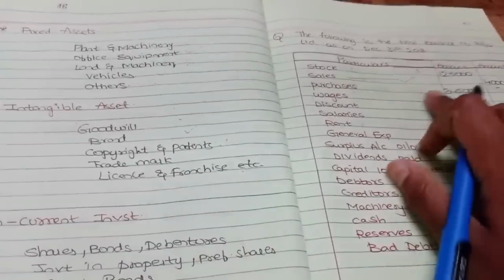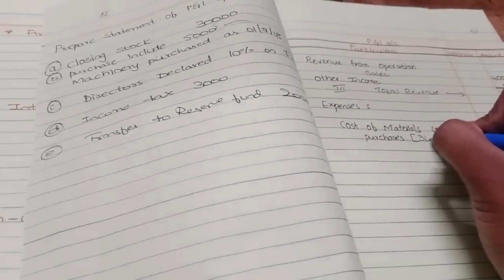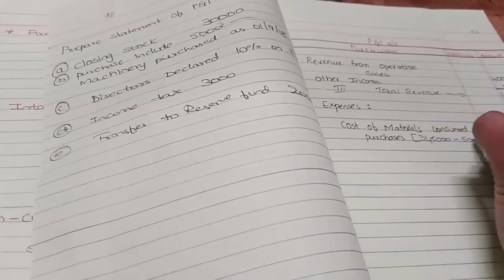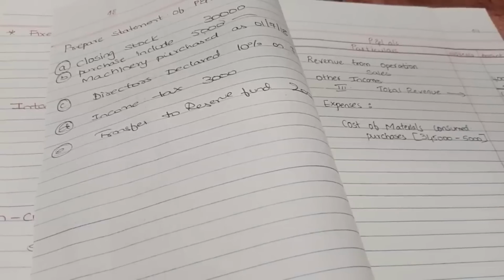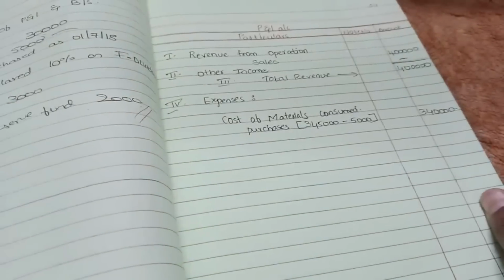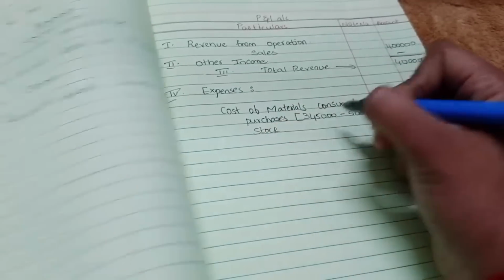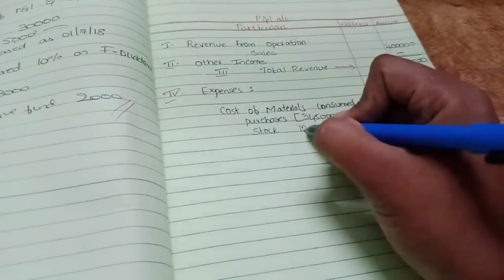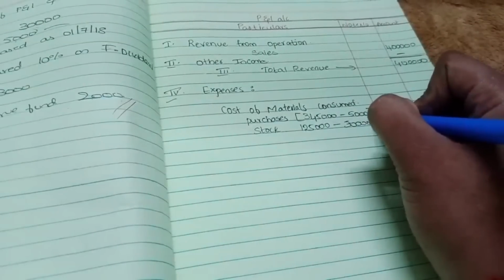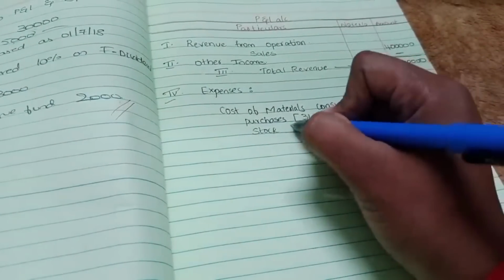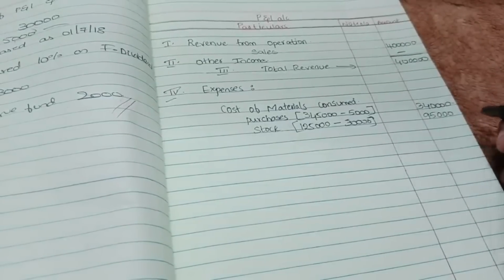Purchases amount is 3,45,000 minus 5,000. How much will we get? 3,40,000 we will get, students. After that, we have opening stock and closing stock, no? Stock means inventory. Opening stock is 1,25,000 minus closing stock 30,000. Then what will be the answer? 95,000. Right?